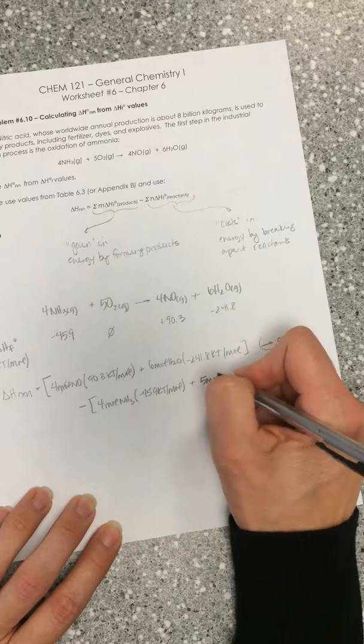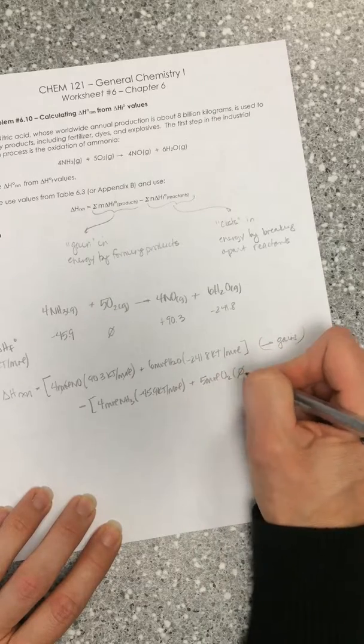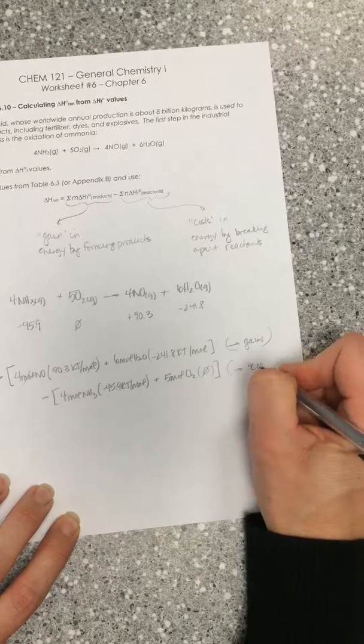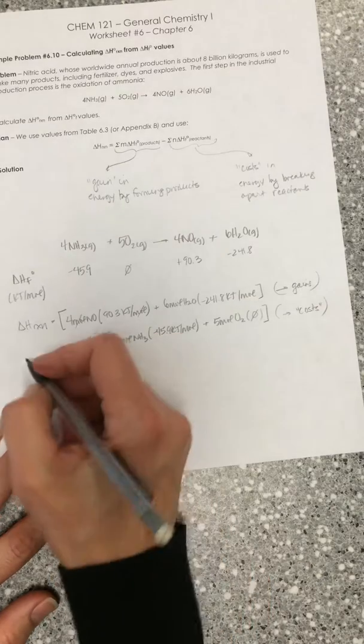Plus 5 moles of O2 times 0 for that guy. And again, these were my costs.